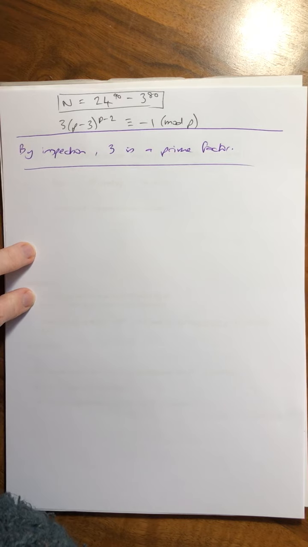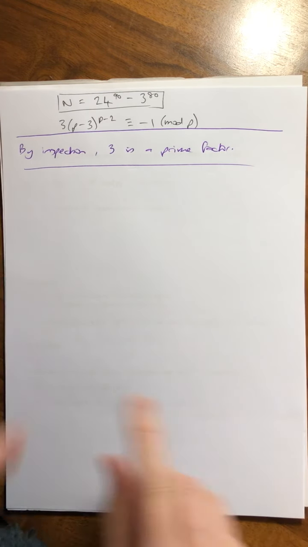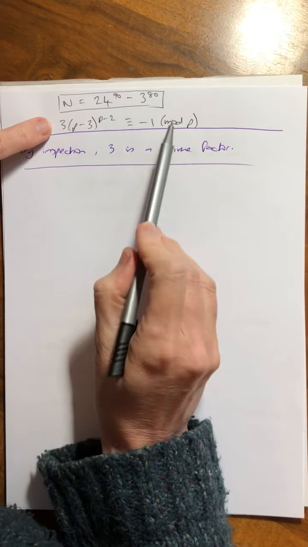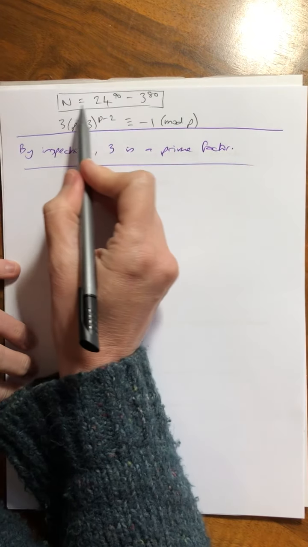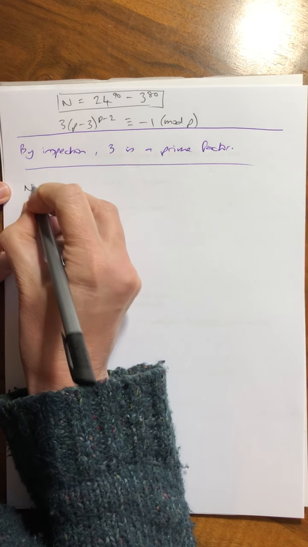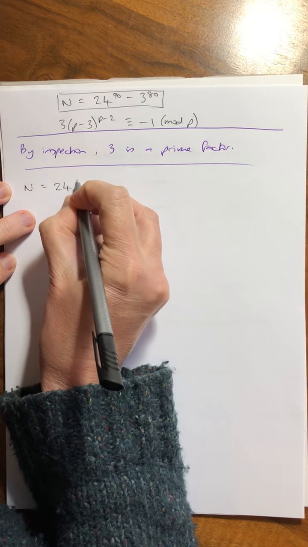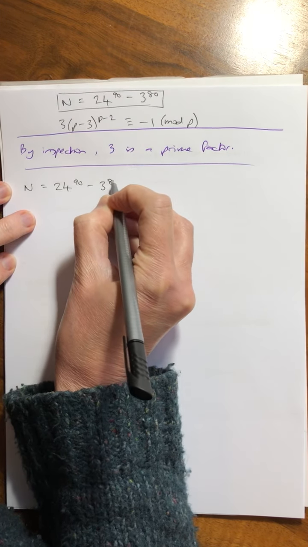But now the next part, we obviously need to use that. Can't see immediately what's happening, so let's see what we can do with this expression here. So I've got 24 to the power of 90 minus 3 to the power of 80.